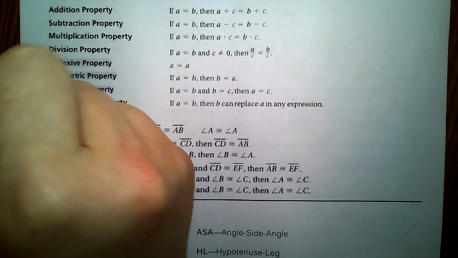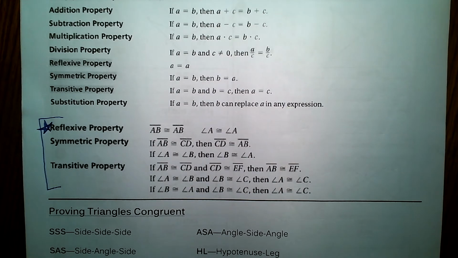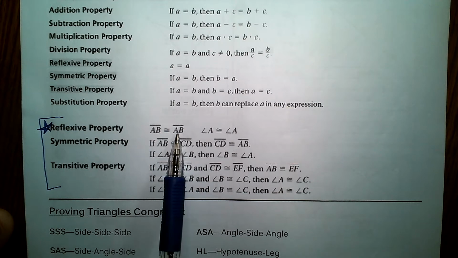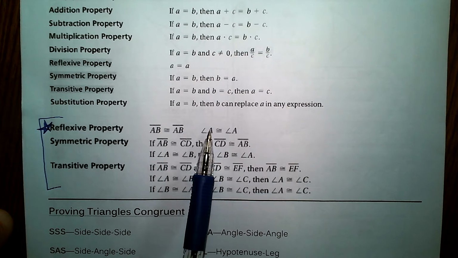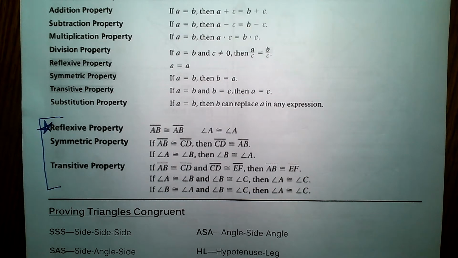Really, the reflexive property is a very popular reason in our proof selection, okay? The reflexive property simply says that a line segment is congruent to itself, or that an angle is congruent to itself. Now let me show you some pictures of when we may need that.